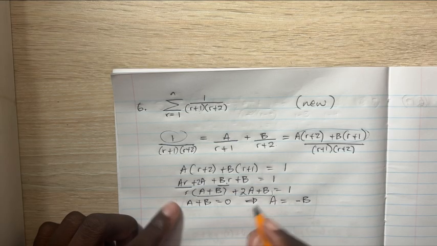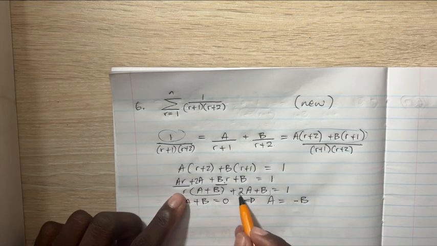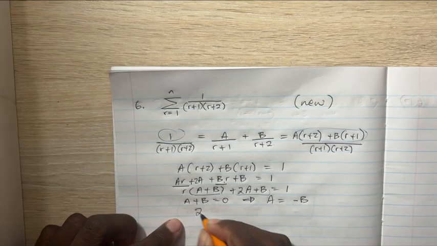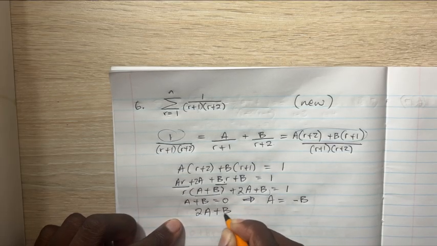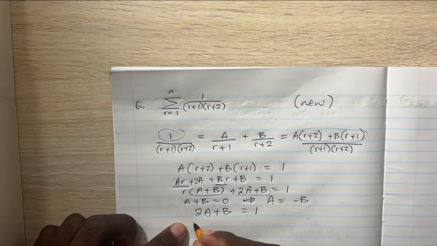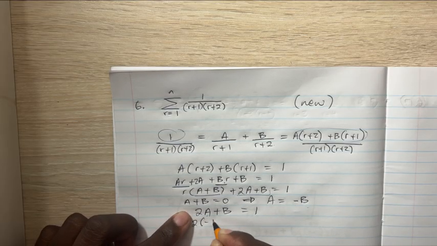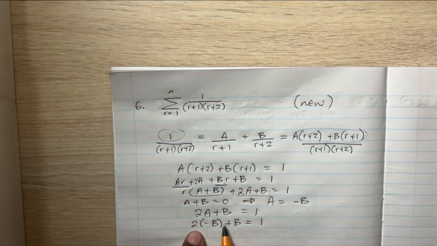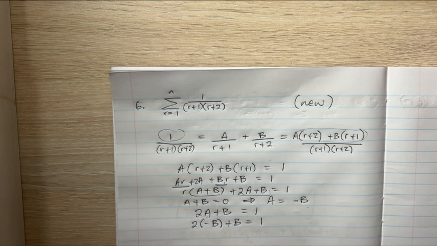Now let's get this guy. If these are 0, that means 2a plus b equals 1. 2a plus b equals 1. a is equal to negative b. Sometimes my tongue slips. So I substituted this into the place of a.